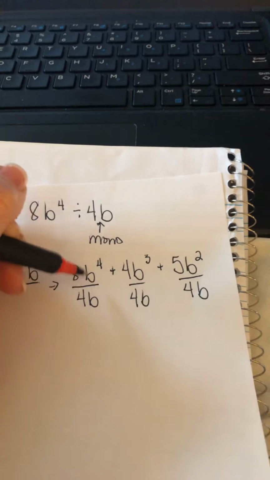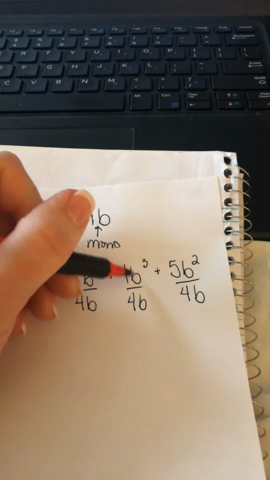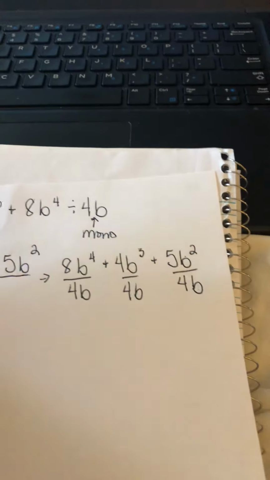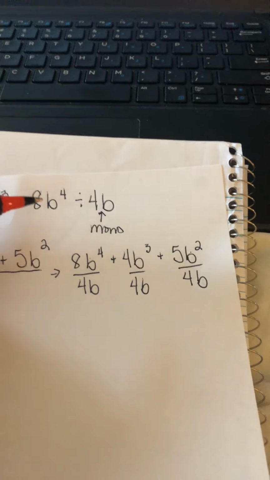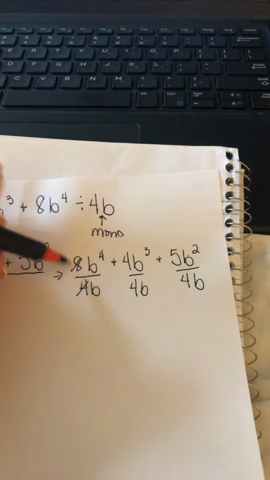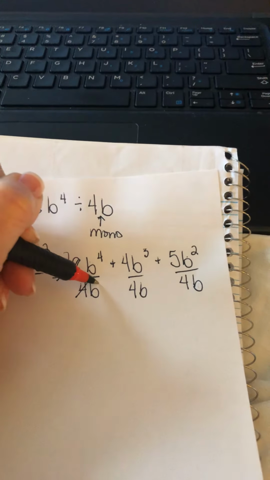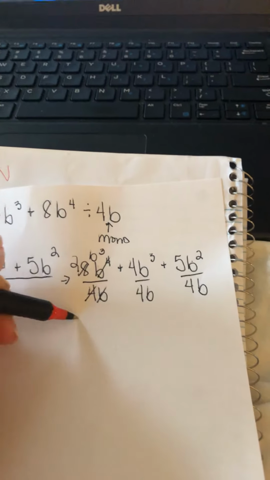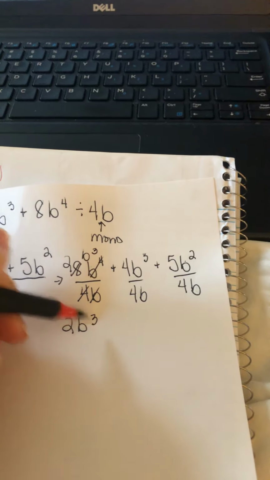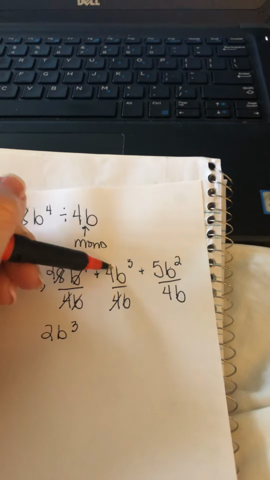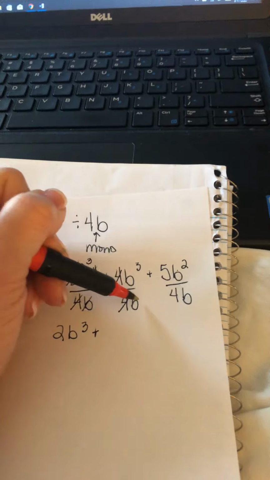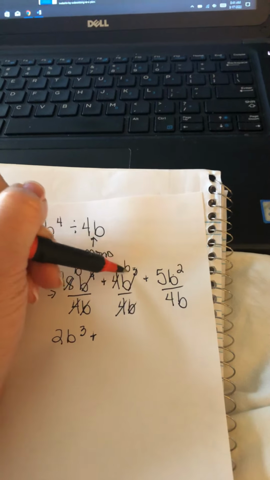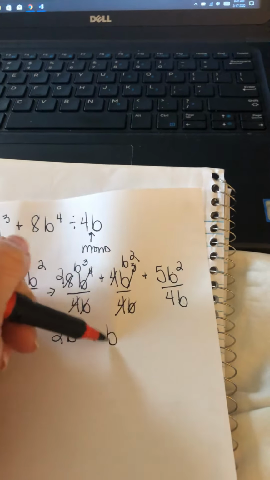So we know we subtract exponents when we have like variables, and we're just going to simplify the numbers. So we know 4 will go into 8 2 times, and b will divide into b to the 4th, b cubed. So you're going to have 2b cubed. And then with this one, the 4's are going to cancel. And then b into b cubed is b squared. So we're just going to bring down that b squared.